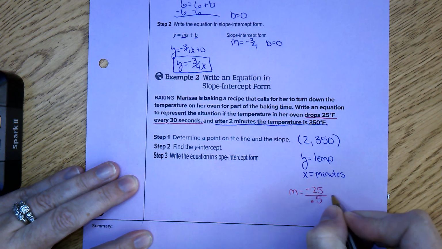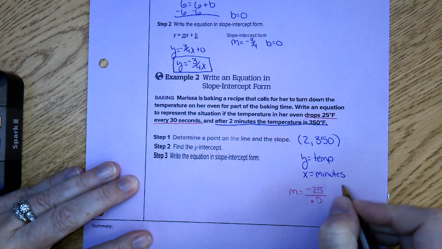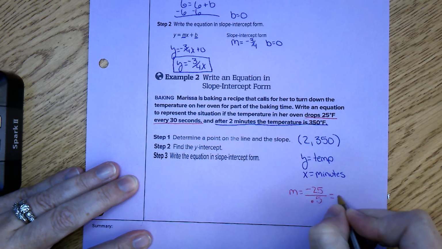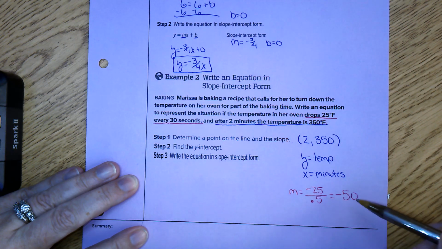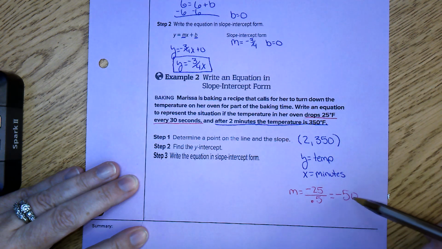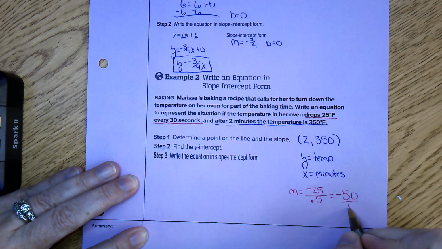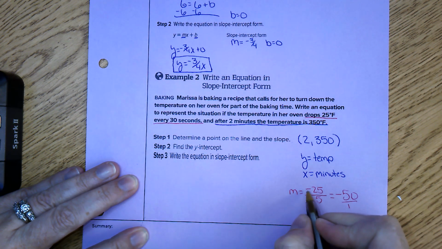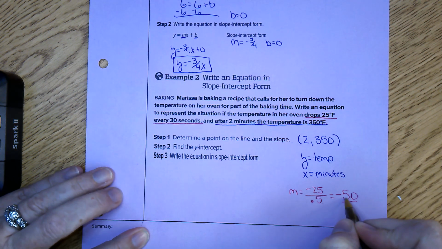We can divide this out. So negative 25 divided by 0.5 equals negative 50. What this means is that every minute, okay, so your temperature is going to drop 50 degrees per minute, because you could put this over 1. All right, so we're dropping 50 degrees for every minute, which makes sense because you drop 25 degrees in half a minute. Okay, so here's my m.